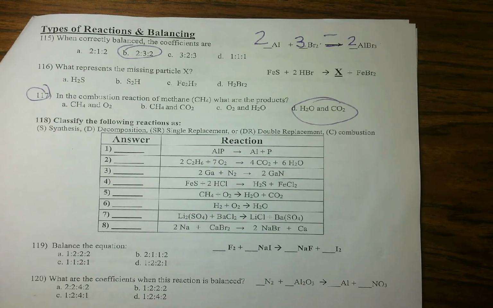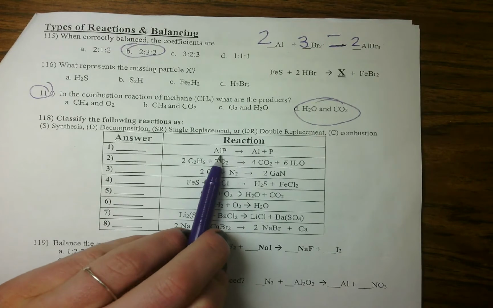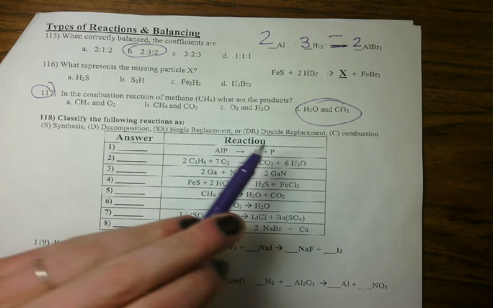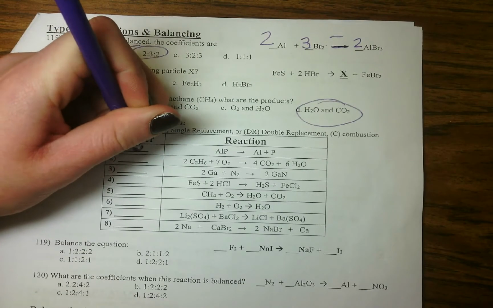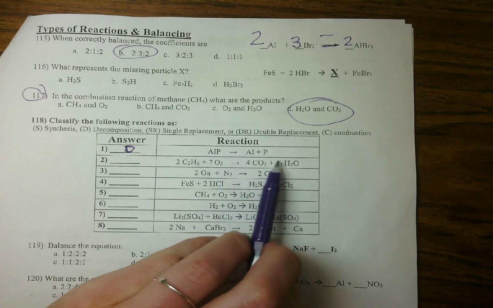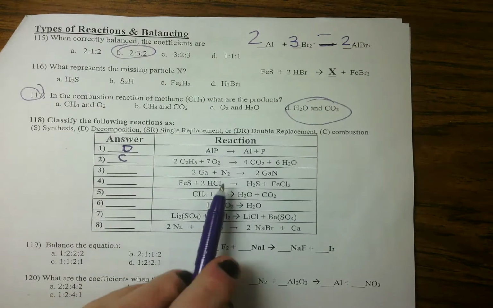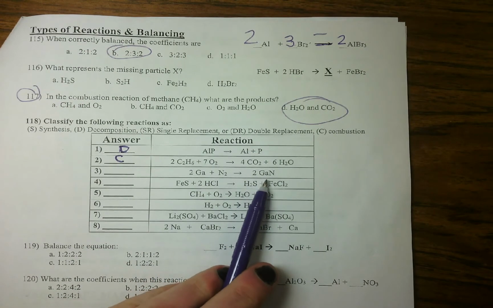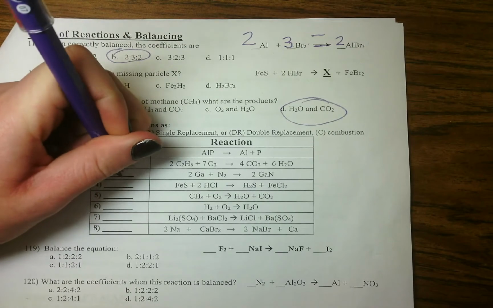All right, let's identify some reaction types. So I see one single compound at the beginning, and then my product is 2 individual elements. That is a decomposition reaction. Oh, I see CO2 and H2O, what we just talked about there. That's a combustion. On this next one, I see 2 single elements coming together, and as my product, I have a compound. So the opposite of decomposition, which is synthesis.